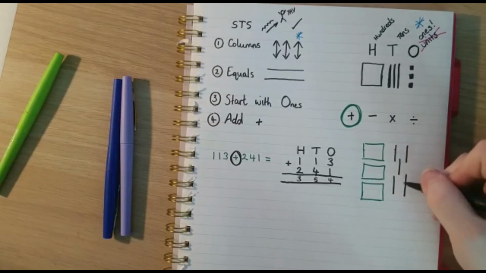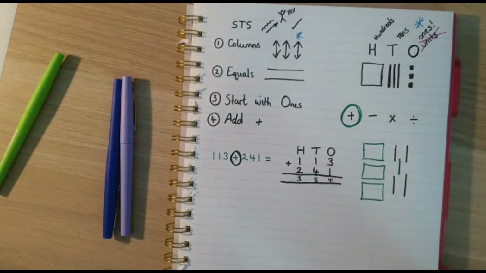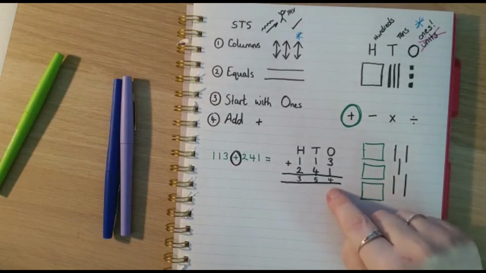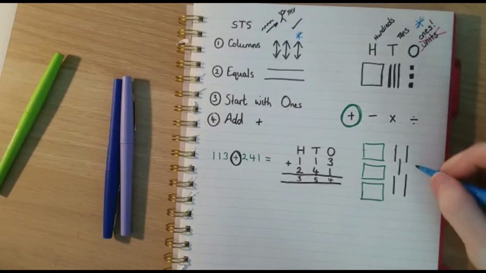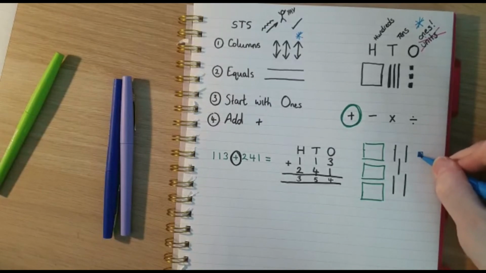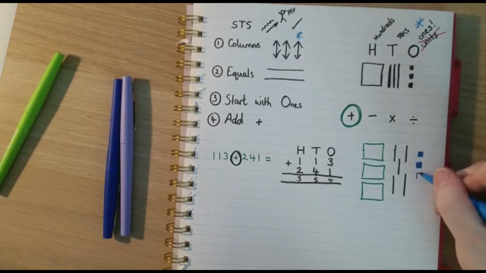10, 20, 30, 40, 50. Yeah, my 5 is actually 50. And then I've got my 4 ones, my 4 squares, my 4 on their own. They're separate. Sorry about that square.